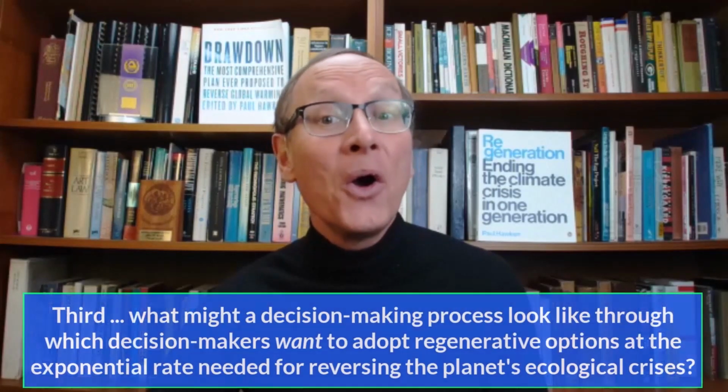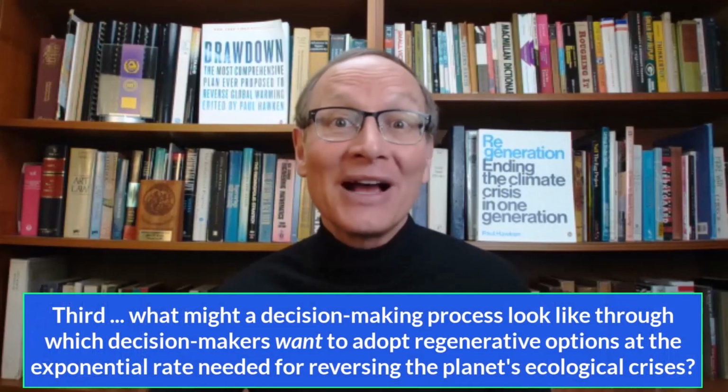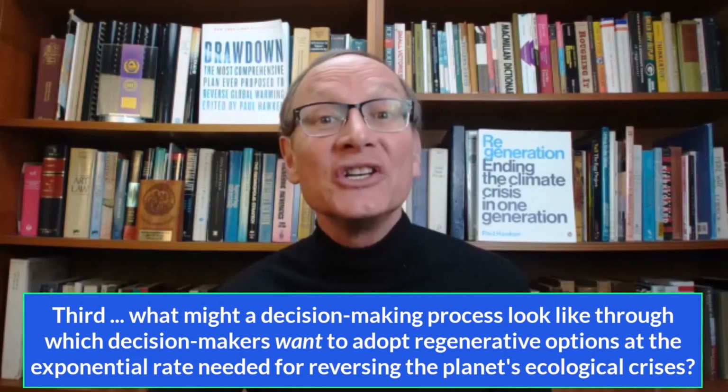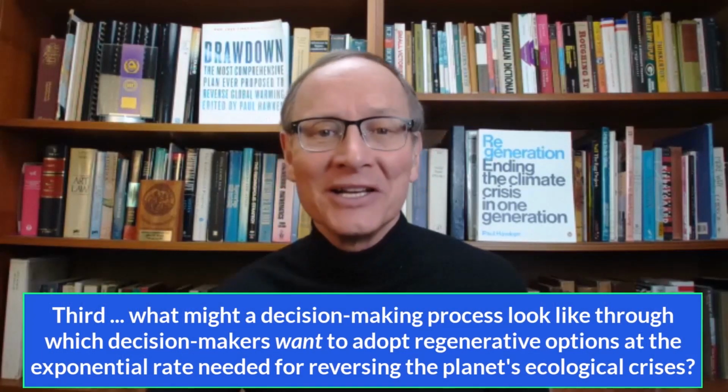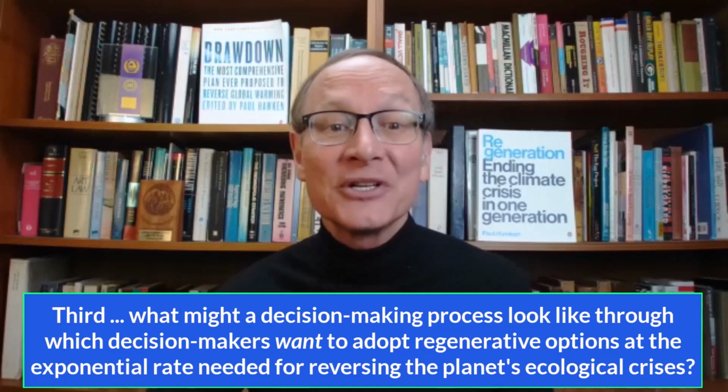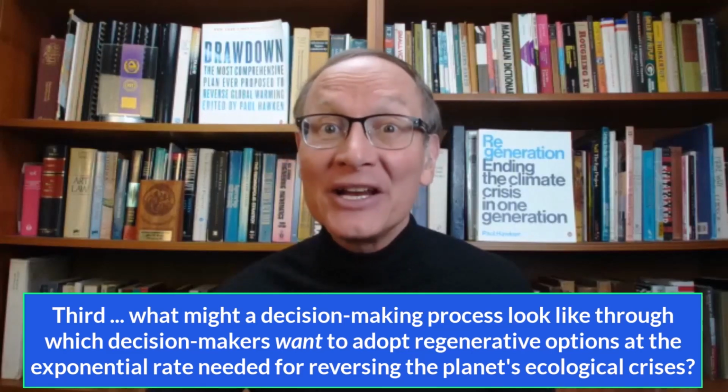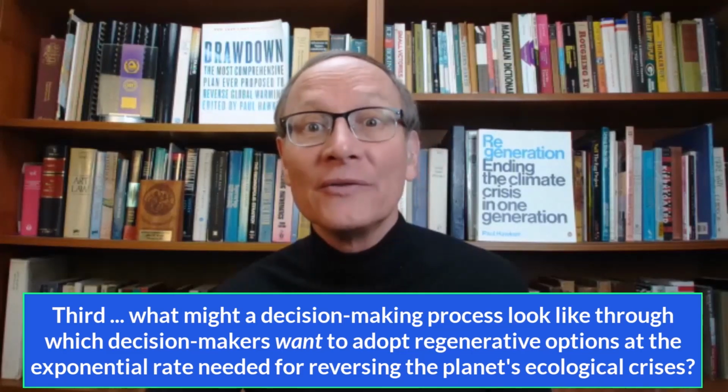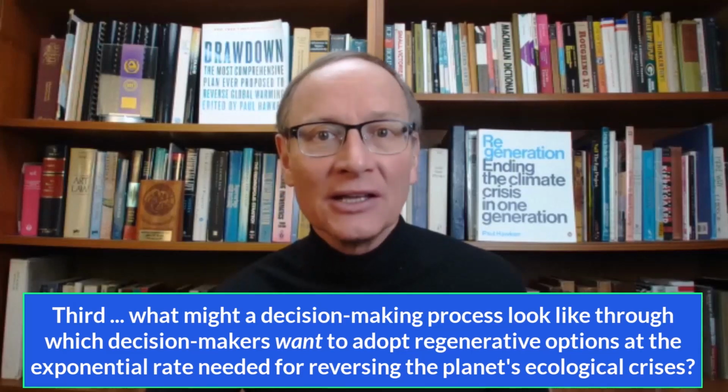Because present-day decision-making is not a process for adopting regenerative options at the exponential rate needed for reversing the planet's ecological crises, the third question is, what might a decision-making process look like through which decision makers want to adopt regenerative options at the exponential rate needed for reversing the planet's ecological crises?